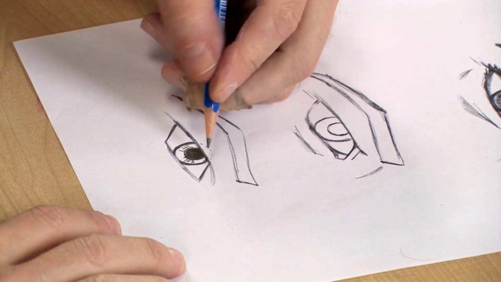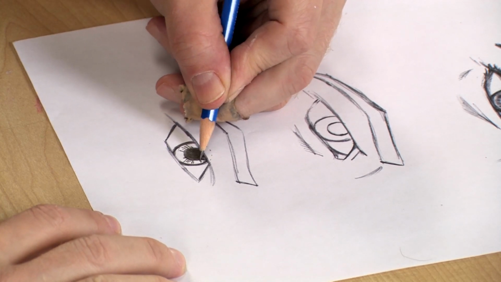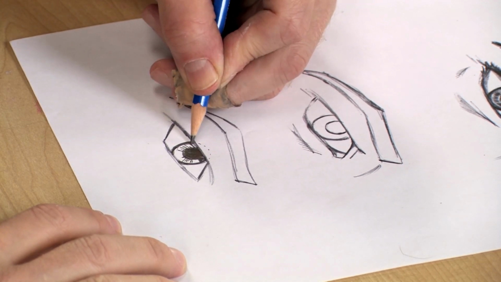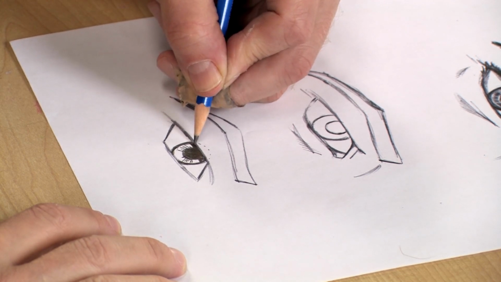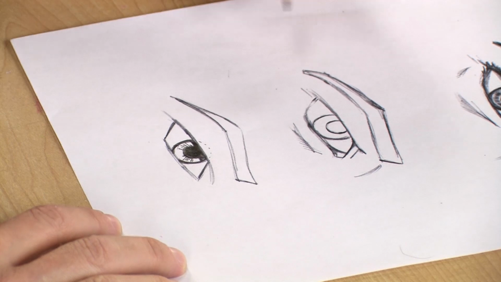Now here's something that many people don't think about, which is that there's a shadow cast on the eye. The light comes from above, hits the top of the eyelids, and puts a shadow on the eye. And where does it fall? It falls right here, so there's a little bit of a shadow that covers the pupil. This is very important. This little thing makes a big difference in making the eye look convincing.